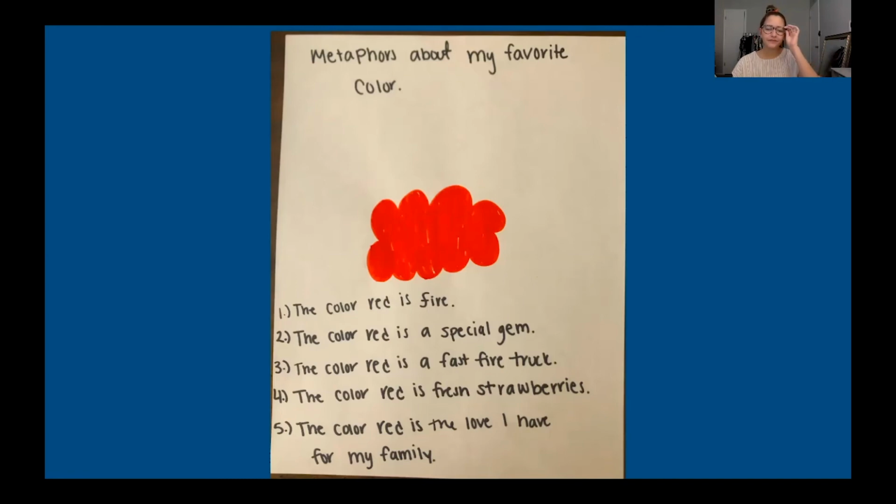So go ahead and pause right now again if you wanted to add anything else to your chart, if you wanted to make any other color ideas based on maybe some inspiration you had while I was reading. But good job following along with that activity.